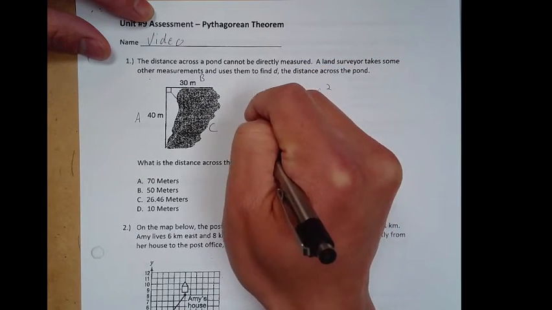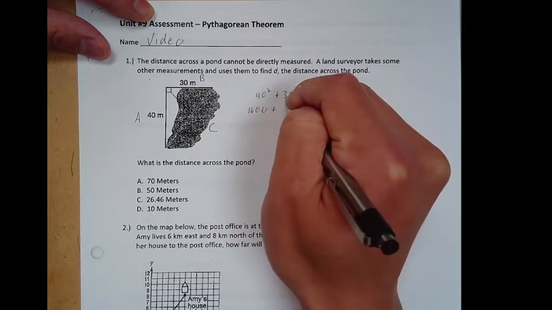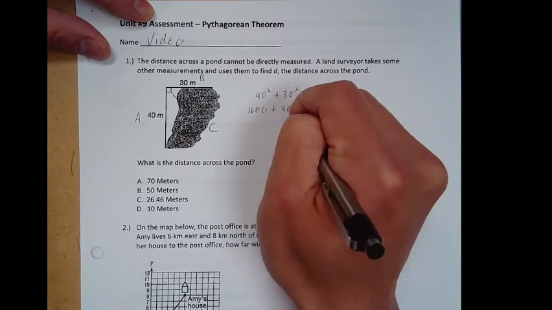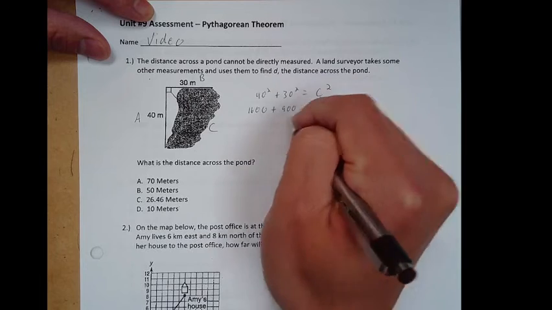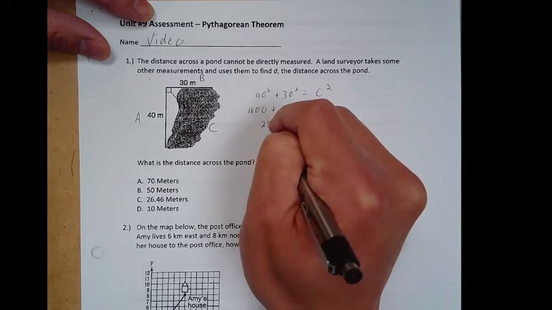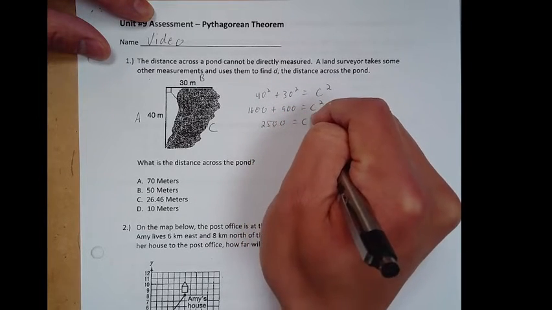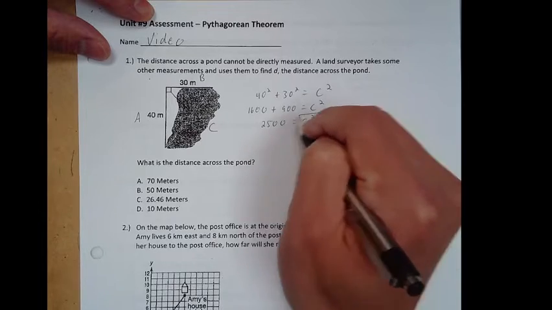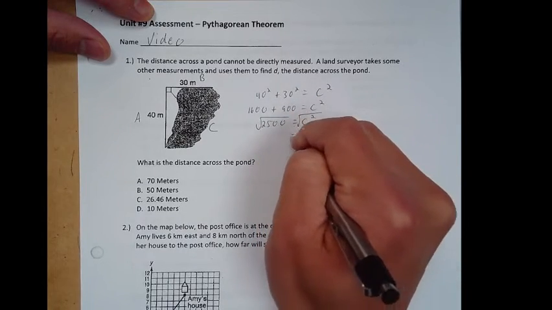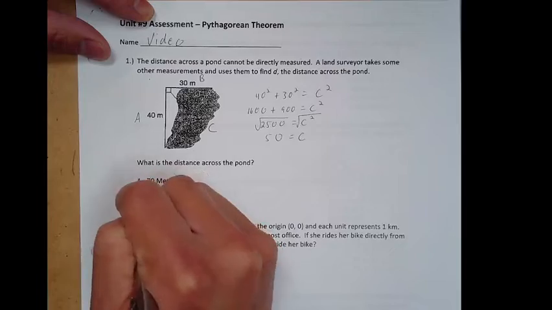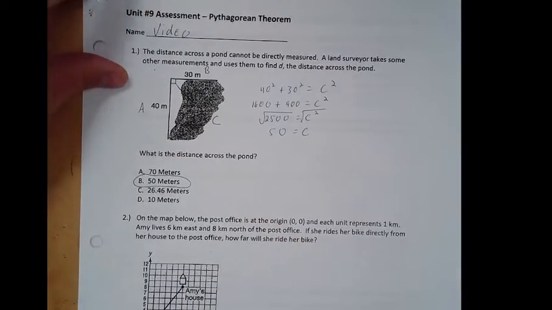40 squared is 1600. 30 squared is 900 equals C squared. I add those, I get 2500. And then the last step is to take the square root. So C equals 50. All right, number two.